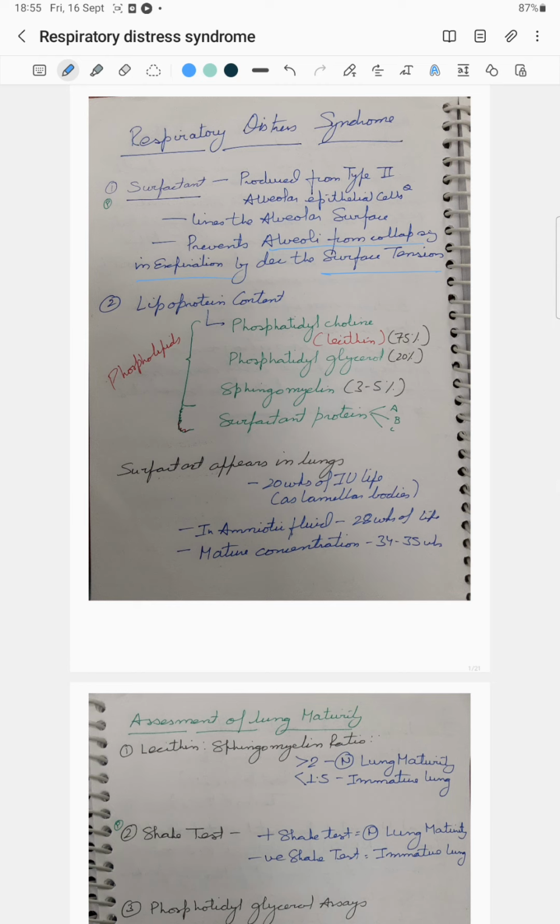And what is the composition of surfactant? It is made up of phosphatidylcholine, phosphatidylglycerol, sphingomyelin, and surfactant proteins A, B, C. But you have to know that phosphatidylcholine is also known as lecithin. In MCQs, they don't ask phosphatidylcholine nowadays, they ask lecithin. So you have to know their percentage: lecithin is 75%, and phosphatidylglycerol is 20%.